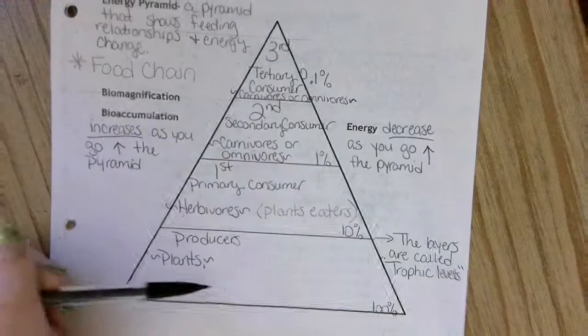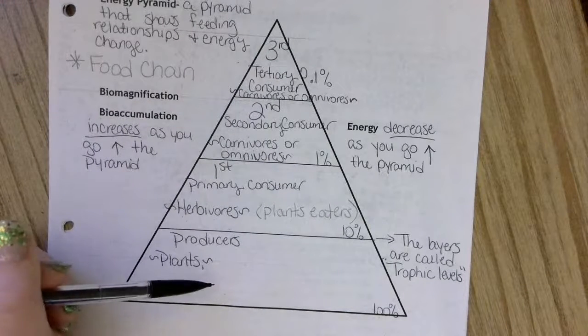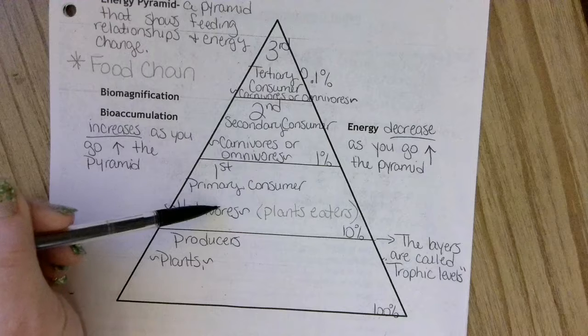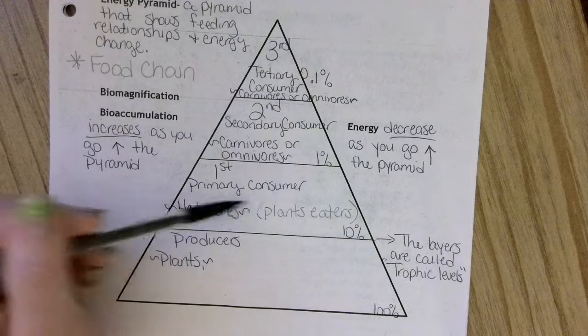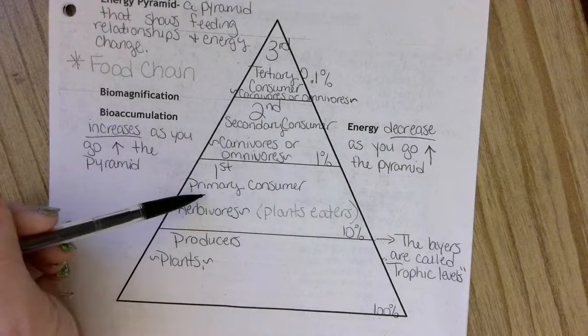So again, you would have plants down here. You would have things like cows and squirrels and deer right here. Okay, only plant eaters.